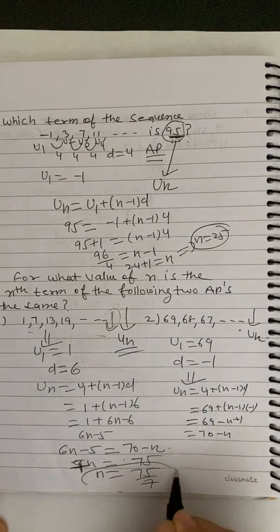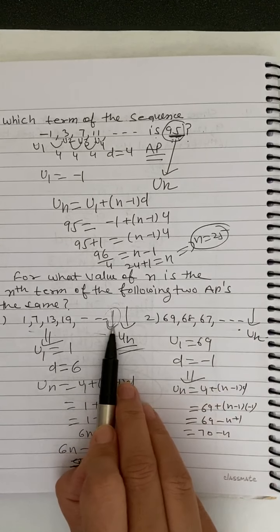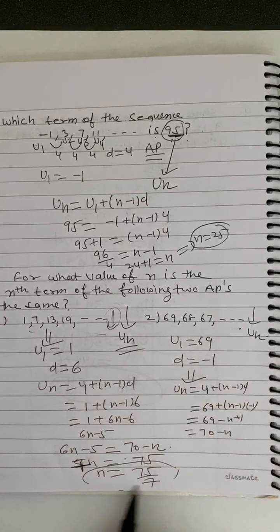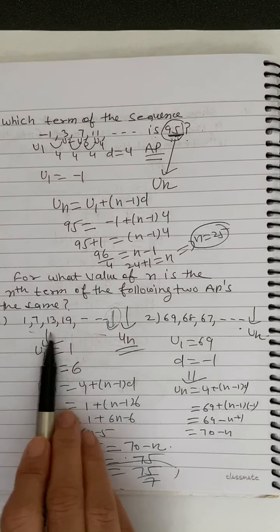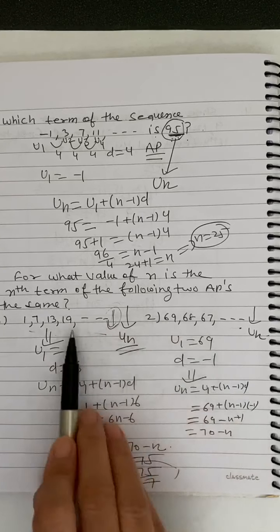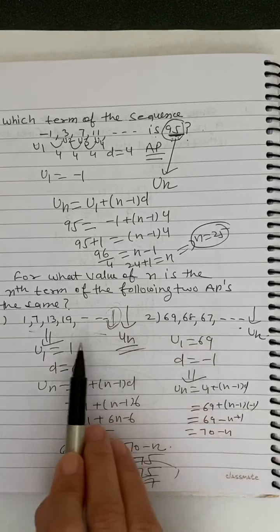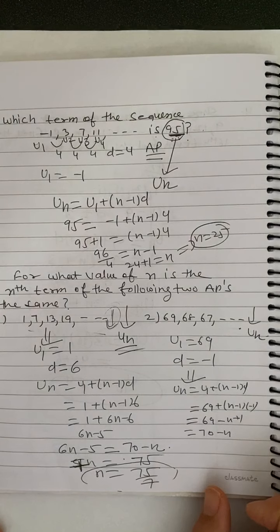So if we had the same term for both of them, then n has to be a whole number. But in this case, we got n as a fraction, which means we will not have any term of these two arithmetic progressions the same. If it were a whole number, then it would be the same, but in this case we will not have them the same.